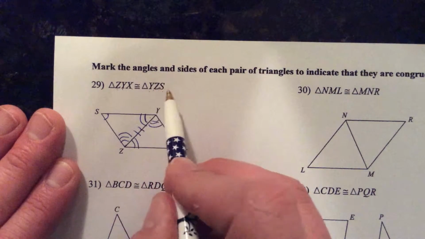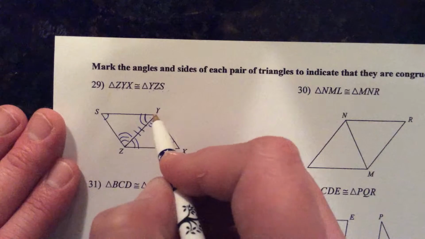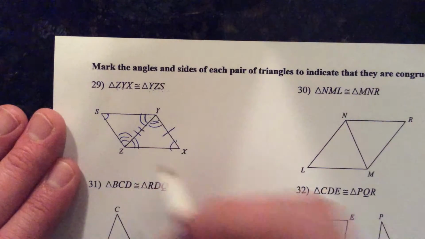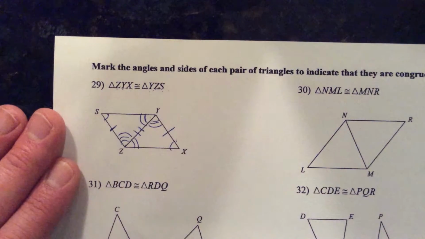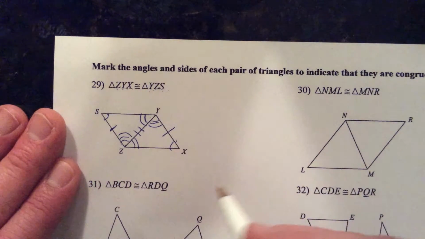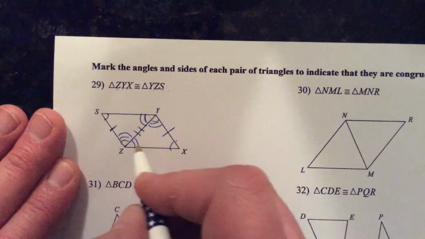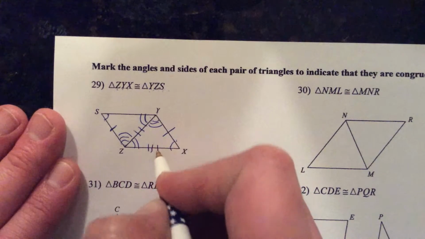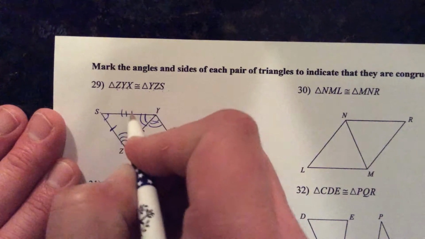YX and ZS, I'm going to put one mark there. And I have ZX, YS. ZX, put 3 marks there. YS, 3 marks there.